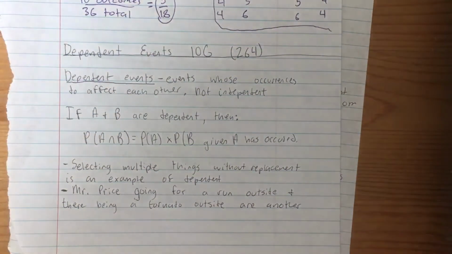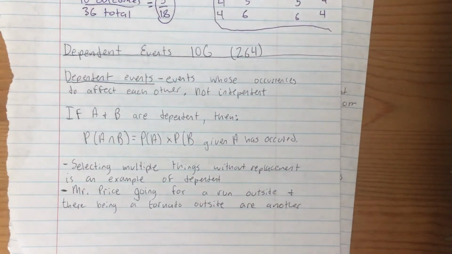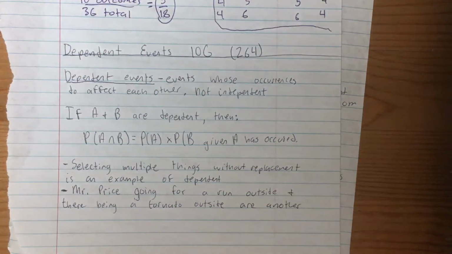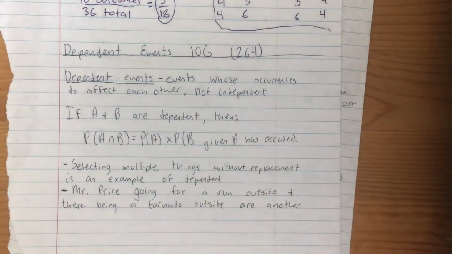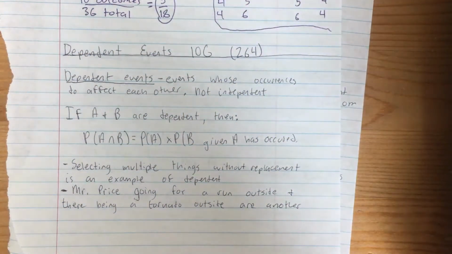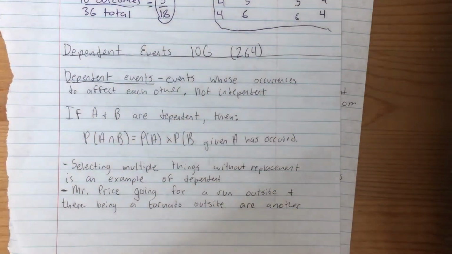All right, so now we're going to look at dependent events. Dependent events are basically the opposite of independent events, and they are events whose occurrences do affect each other. Or you could just think of them as not independent events. A real life example would be if there was a tornado outside, the probability of there being a tornado does affect the probability of Mr. Price going for a run. I'm probably a lot less likely to go for a run if there is a tornado outside.